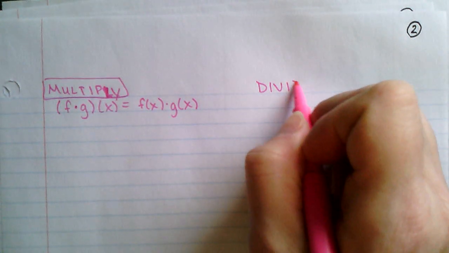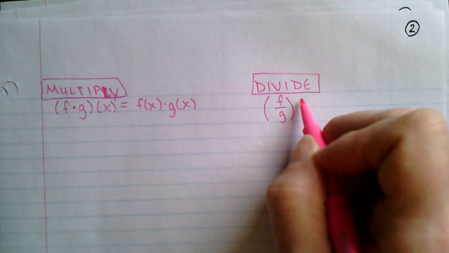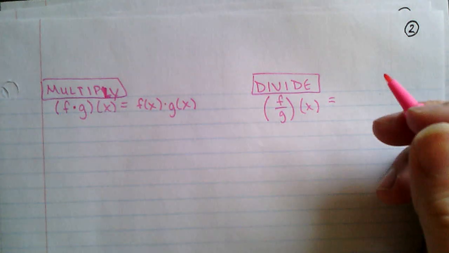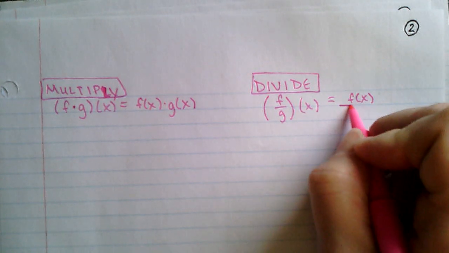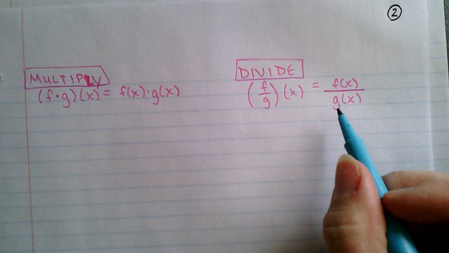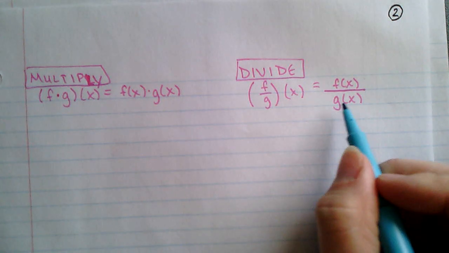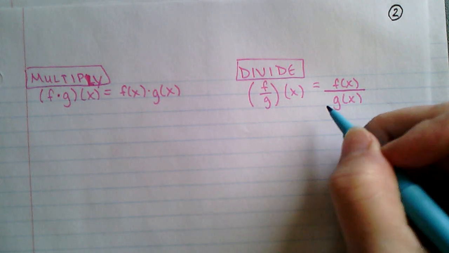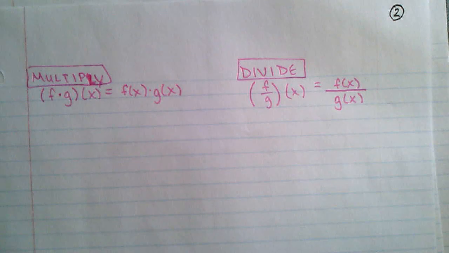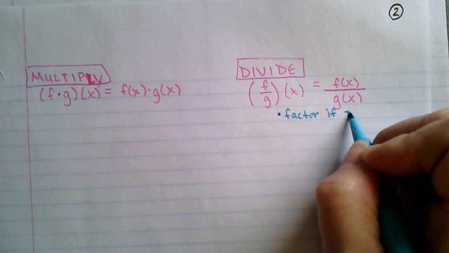In dividing, it'll look like f over g of x. And what that means to do is to put f of x over g of x. Now, when you have a division problem, you're introducing domain restrictions, because remember, we have a restricted domain if we have variables in the denominator. So what we're going to want to do when we have a division problem is we will factor the numerator and denominator if possible.